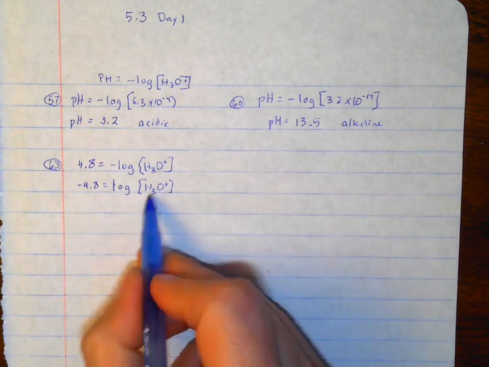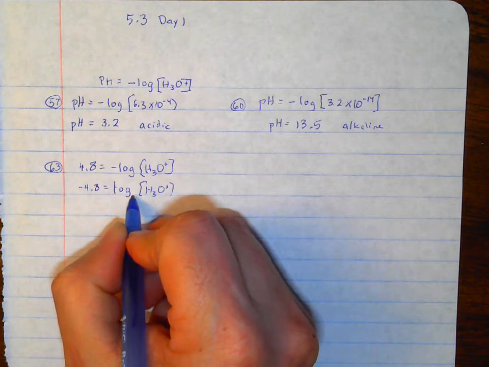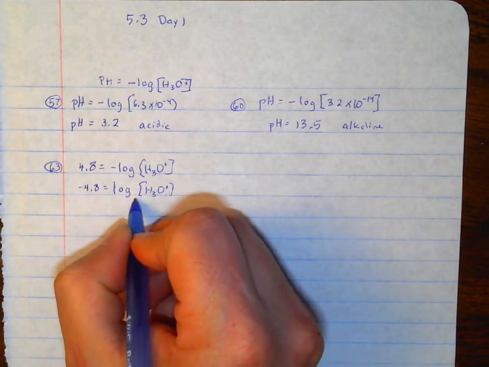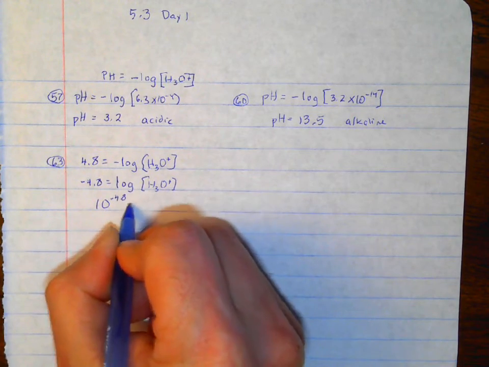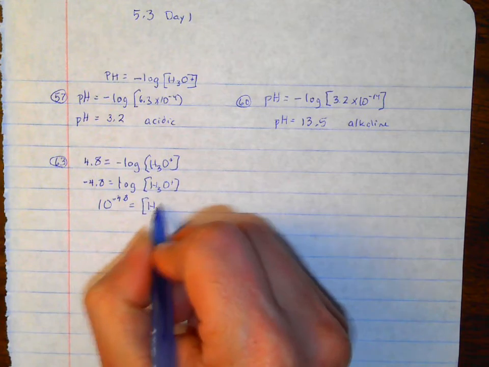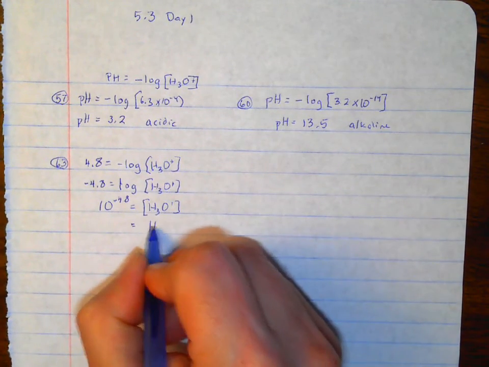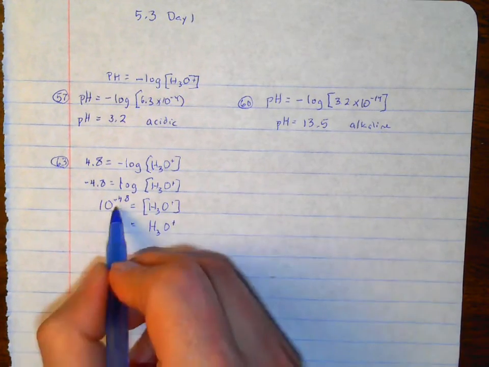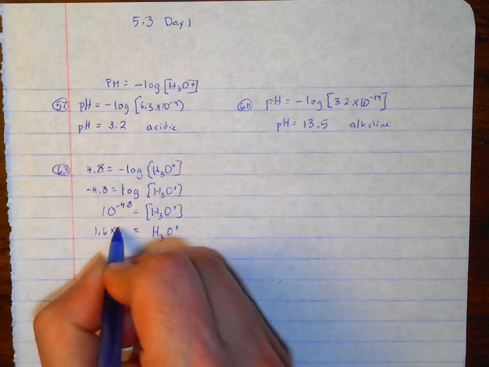It'd be easier to put an x there, but anyway. Okay, so I'm going to change this to an exponent. Remember, just regular log is log base 10. So 10 to the outside is equal to this number right here. So if I work this out, the concentration of beer, 10 to that power, would be about 1.6 times 10 to the negative 5.